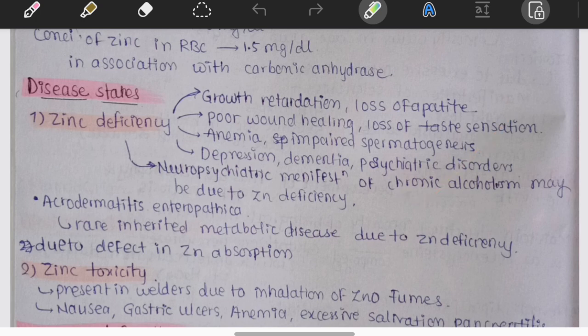Can zinc deficiency affect the brain? Surprisingly, yes. Zinc deficiency may produce depression, dementia, and psychiatric disorders. It is also suggested that some neuropsychiatric manifestations seen in chronic alcoholism may partly be related to zinc deficiency, because alcohol interferes with nutrition and zinc metabolism. Always remember, patients with chronic alcoholism often have multiple nutritional deficiencies, not just one.